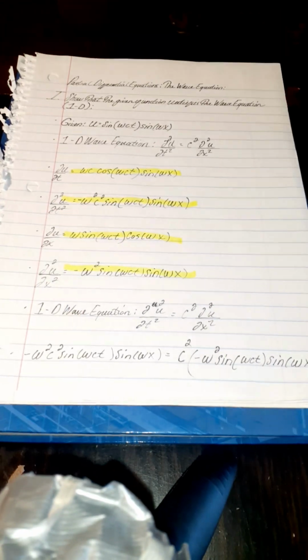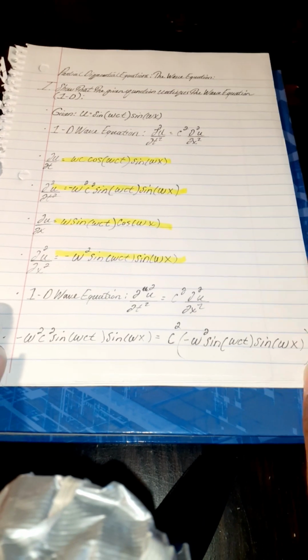So I'm going to obviously put parentheses. So we'll have negative w squared sine of wct multiplied by sine of wx. So that's what we get when we plug it back into the partial differential equation.